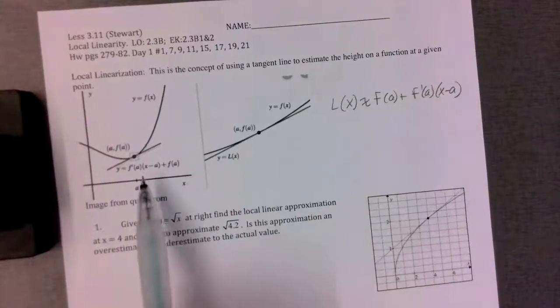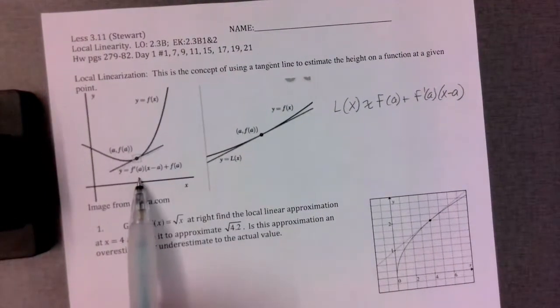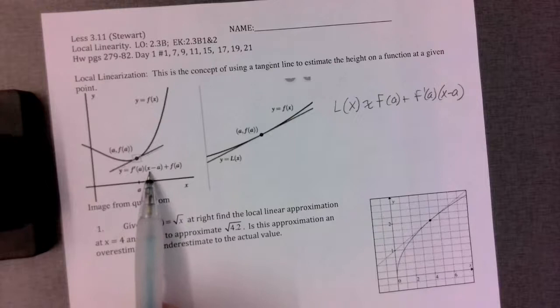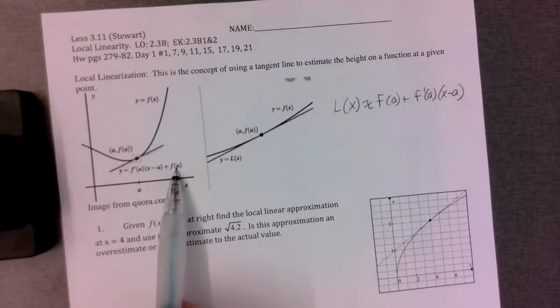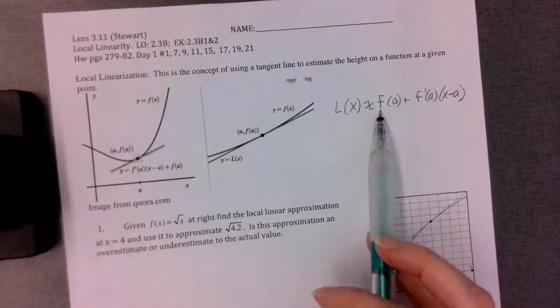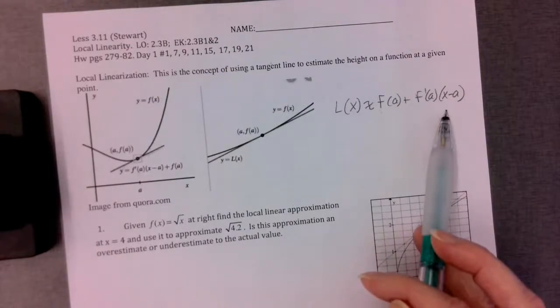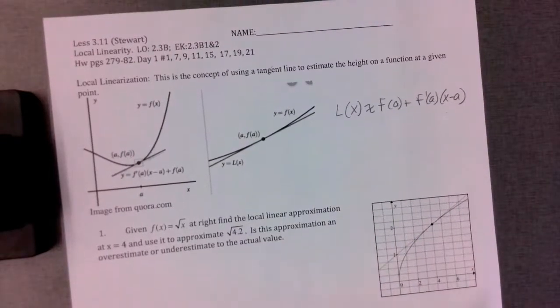The formula for a linearization is simply the formula for finding the equation of the tangent line. We need slope times x minus a, where a is the desired point on the function that is easy to find values at, plus the y value. The order in which you put these does not matter. You can use either format for a linearization.